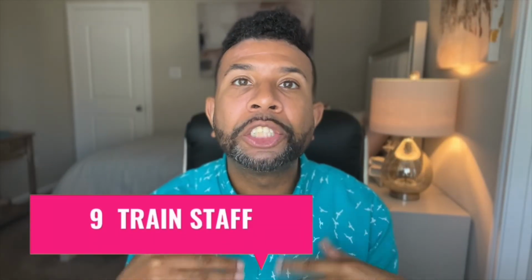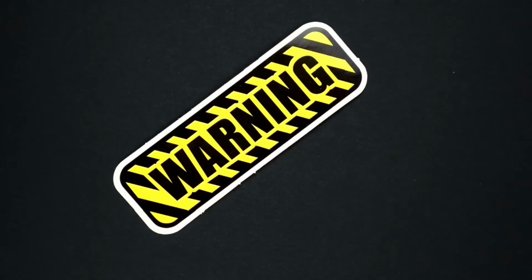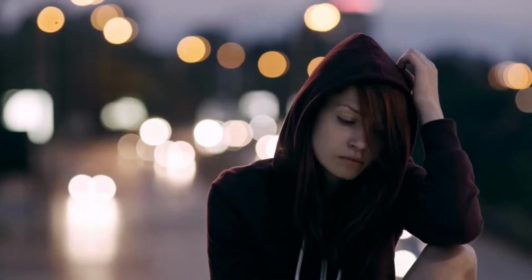Tip number 9, train your staff and teachers to identify suicide ideation. This includes when students make comments, draw pictures, or write stories involving anything related to suicide. It's important for staff to recognize these signs and report it immediately. Please tell them not to wait until the end of the day. Also, if they notice that students have become more withdrawn or they're giving things away, these are things that they need to report to you too.